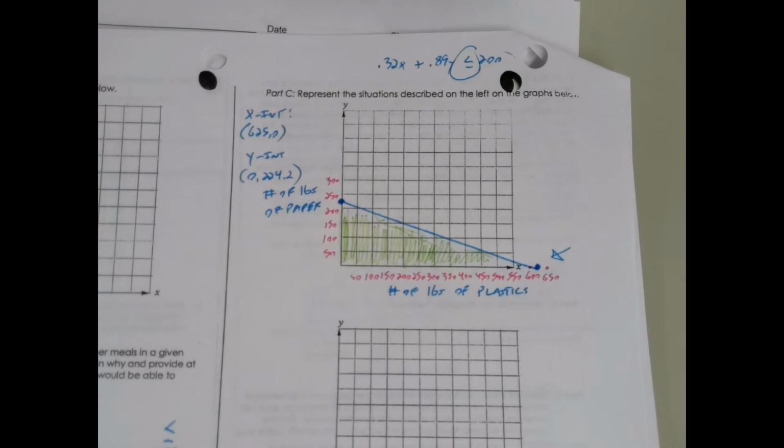And so here's the deal. I want you guys to make sense of the graph. What are possible combinations that would make this inequality true? All right? So like anything in the green. So I could have 200 pounds of plastic. And let's put this little dot right here. And 50 pounds of paper.